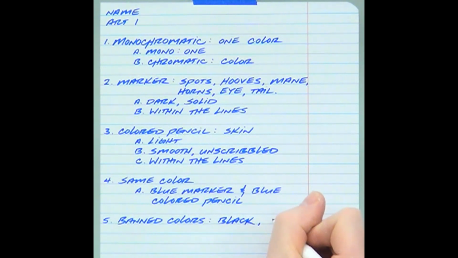And also, comma, yellow. So basically, any color except black and yellow. Okay, and that gives you the information for your monochromatic color scheme, and we'll use a giraffe to practice that color scheme today.